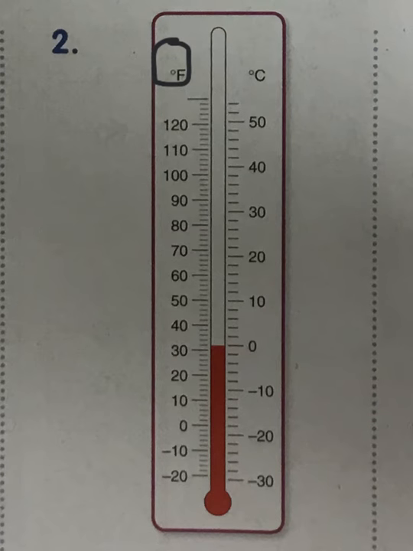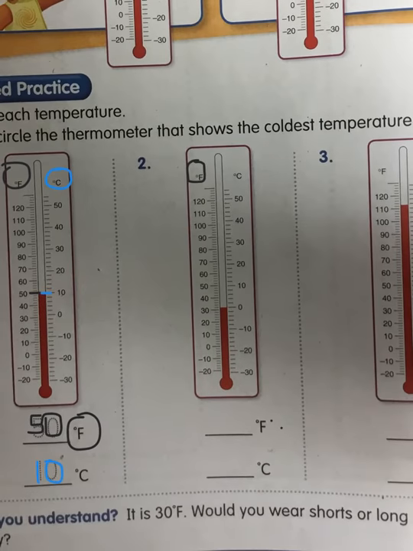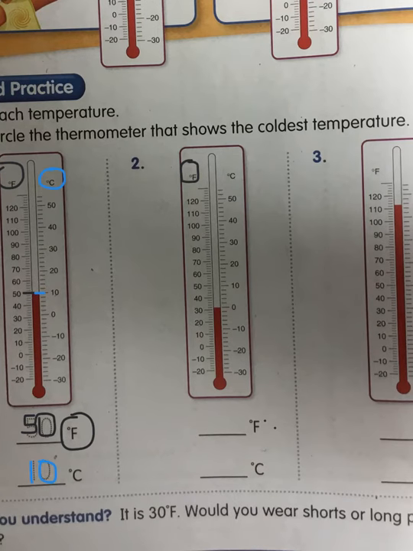Do you remember what I said to do when it's on one of the lines in between the numbers? Do you remember? We count by twos. So we know what's at 30. We don't go 31, we go 31, 32. So it's actually at 32 degrees Fahrenheit, right here. On the other side, degrees Celsius, we're lucky to see that it is right on a number. It's on 0 degrees Celsius.